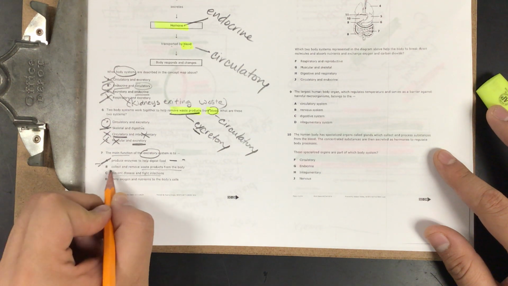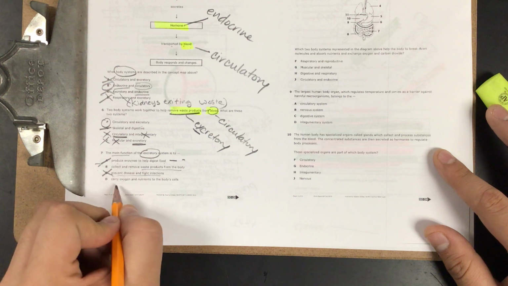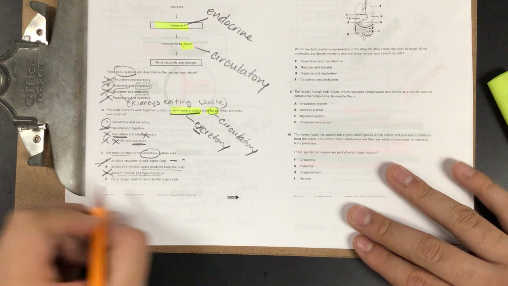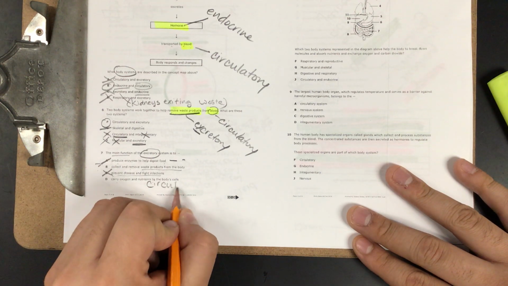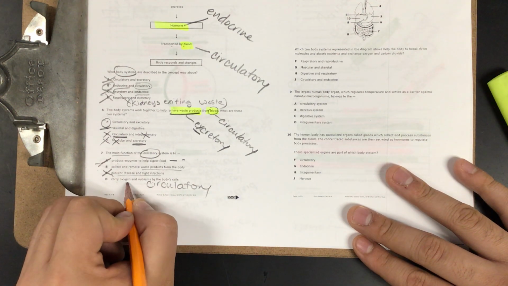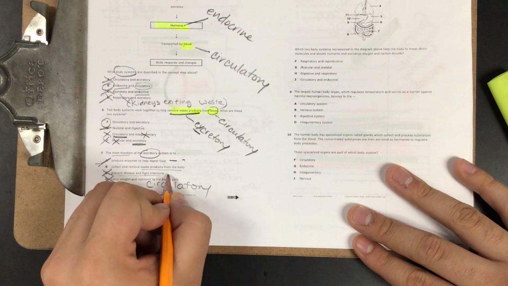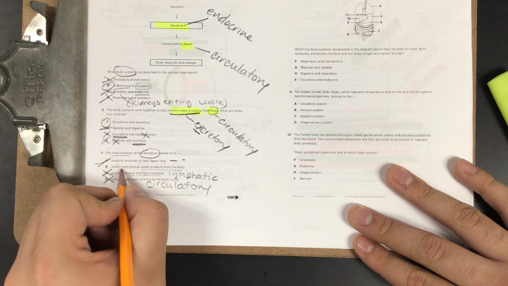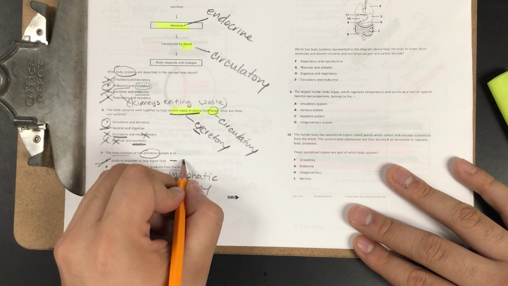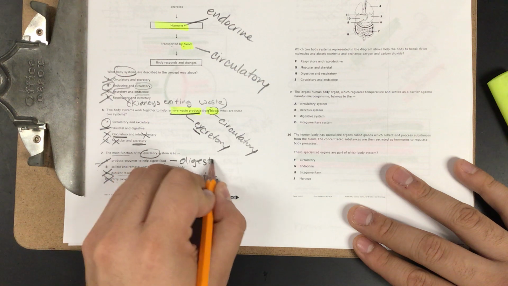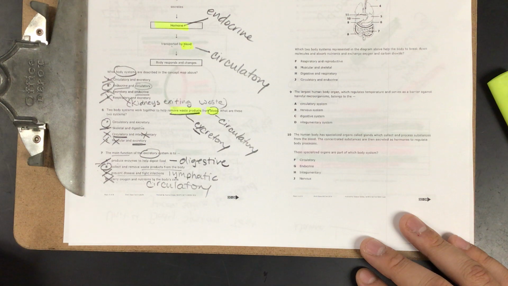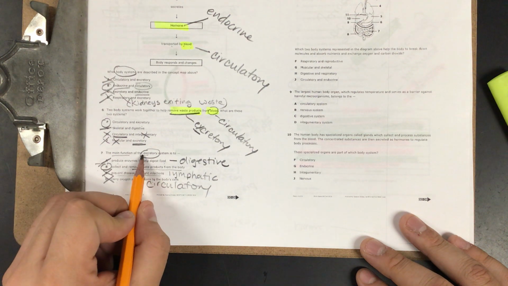Prevent diseases and infections. No. And then that last one says carry oxygen and nutrients to the body cells. So this would be the circulatory. Carries oxygen and nutrients. So no. Prevents diseases would be the lymphatic. And then the first one would be the digestive. Okay. So B is your answer on 7 because it's the one that does its job. Removes waste, exit, excretory.